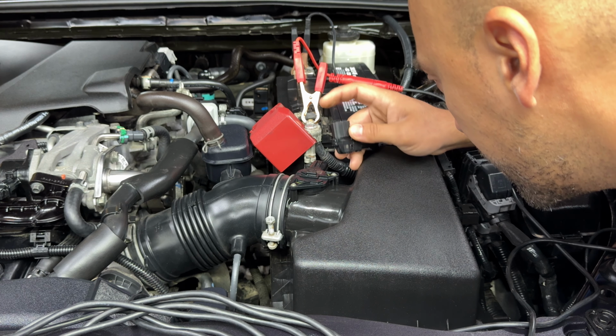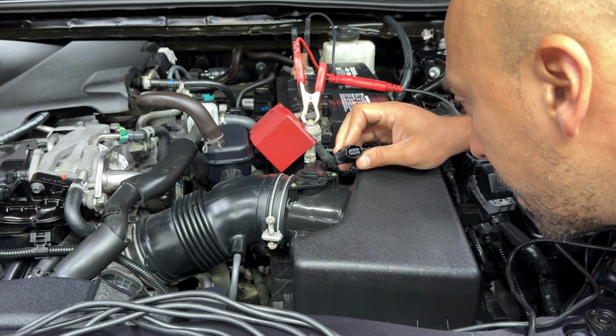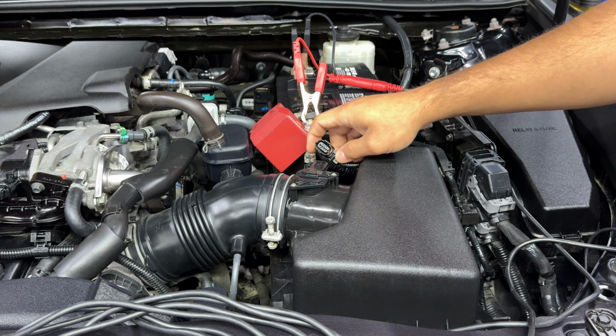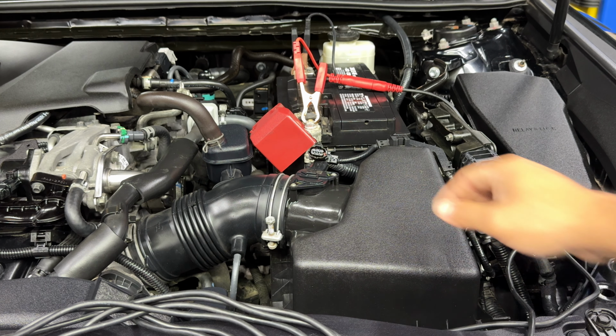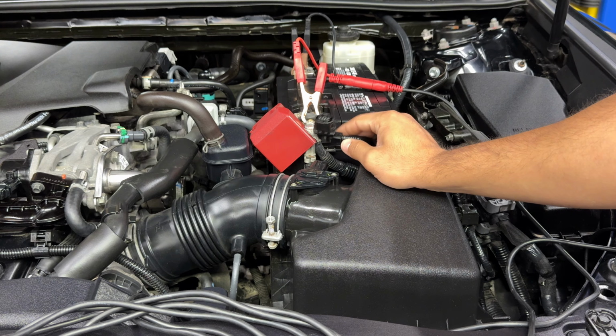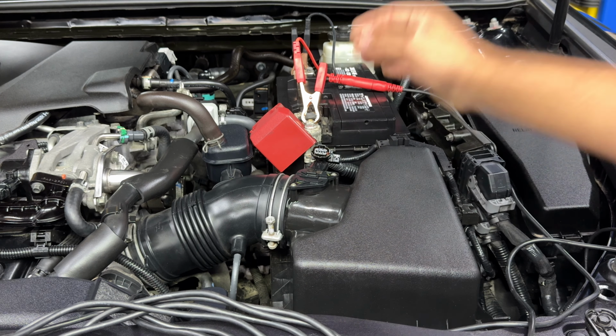The connector doesn't show the pin numbers, does it? Yeah, it does not show the numbers, but we're basically getting, like I said, 4.7, 4.8, 4.9 on 3 of them. One of them is ground. So now we know that we're getting power at the connector level.